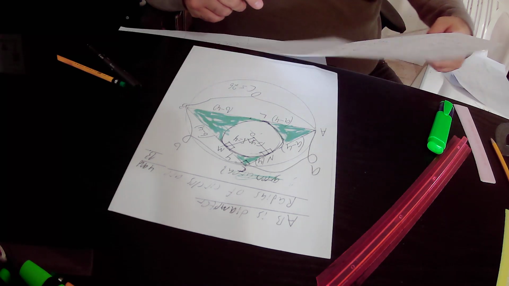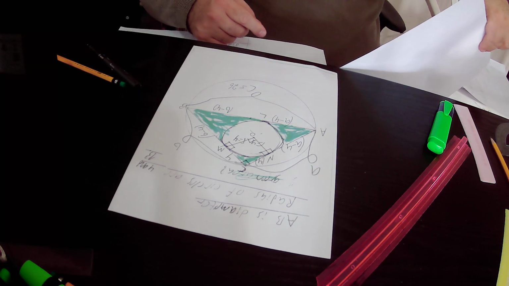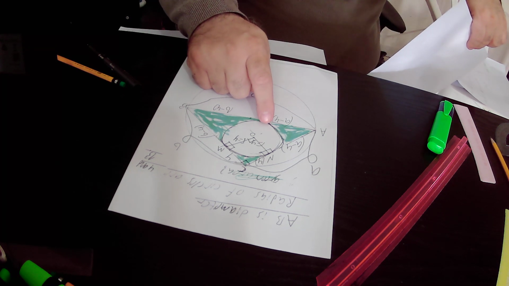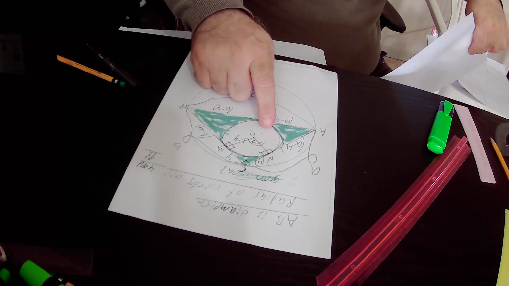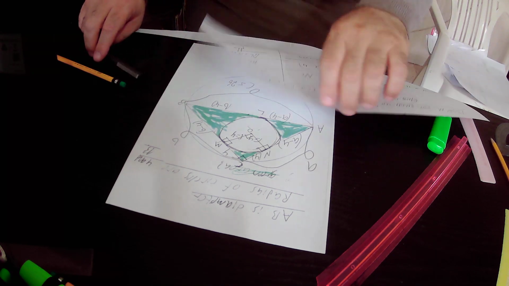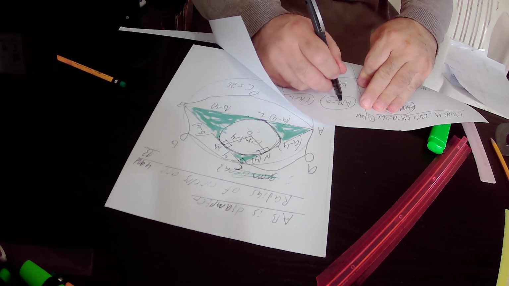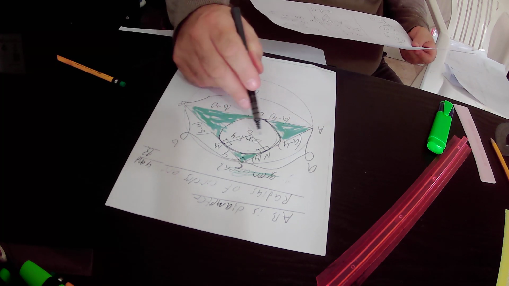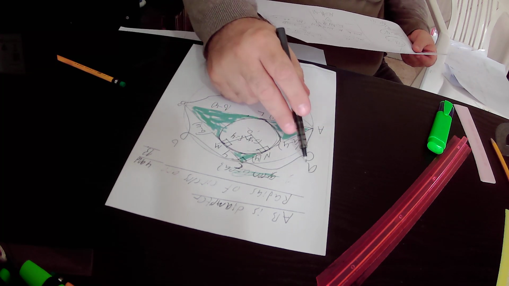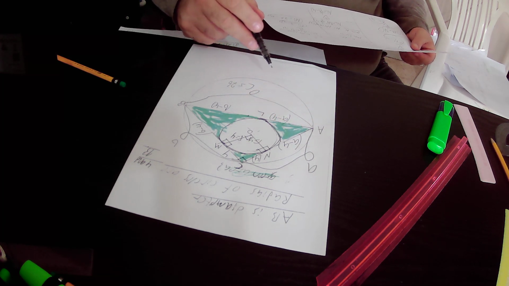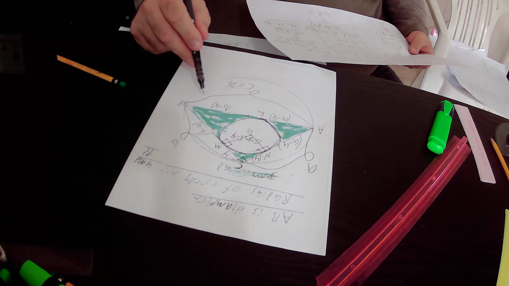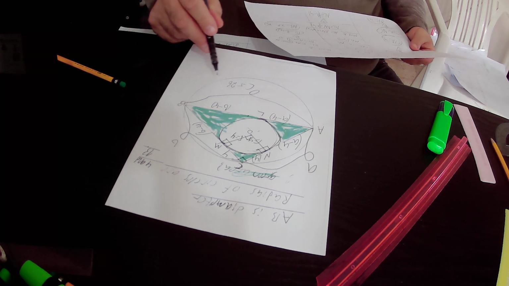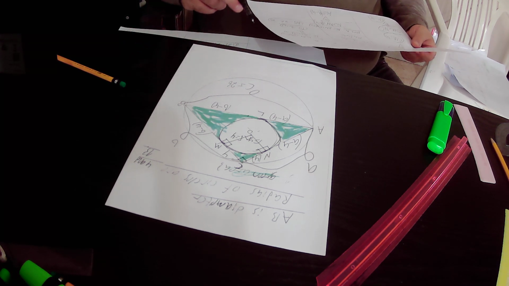Then we defined the sides. Side AC of triangle ABC equals a according to our definition, side CB of triangle ABC equals b according to our definition, and side AB of triangle ABC equals c according to our definition.